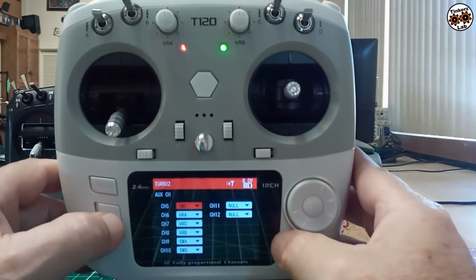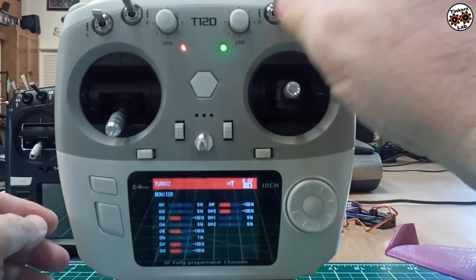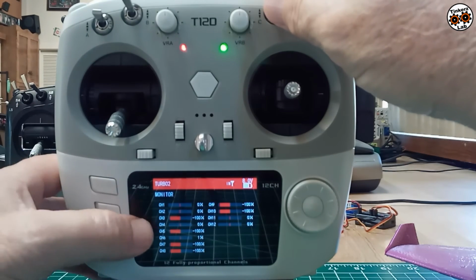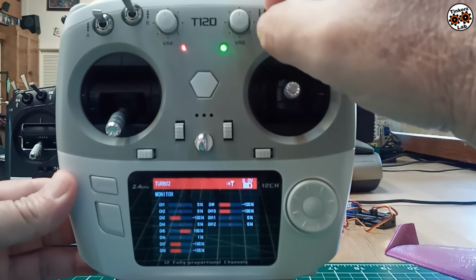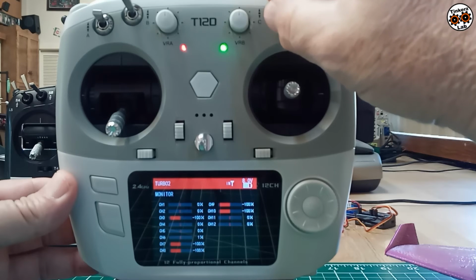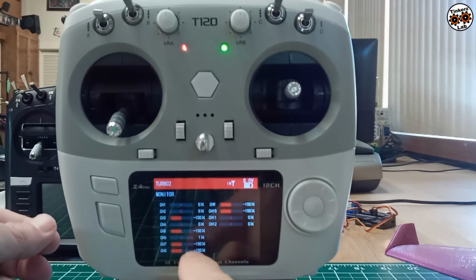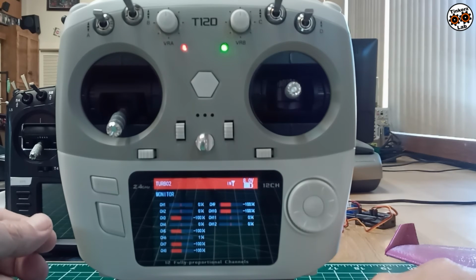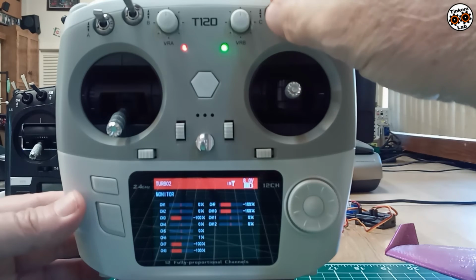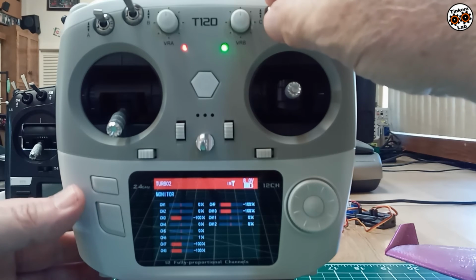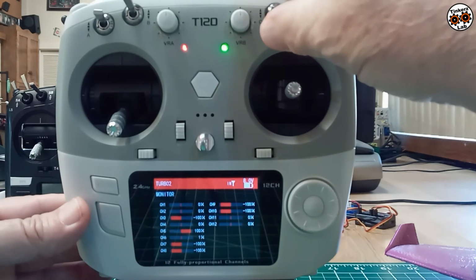So now if I go back out to my channel monitor now, okay, and I'm going to move this 3-position switch on C. You should see it change on channel 5. Right now it's minus 100, 0, plus 100. Okay, so it's reading all 3 positions of the switch on channel 5, which is exactly what I want. And when the switch is all the way up, it's minus 100. Minus 100 is going to be fully stabilized on the gyro. The center position is going to be gyro mode, wind mitigation mode. And all the way down is going to be plus 100, which is going to be full manual mode.